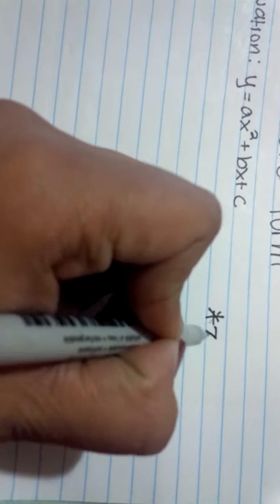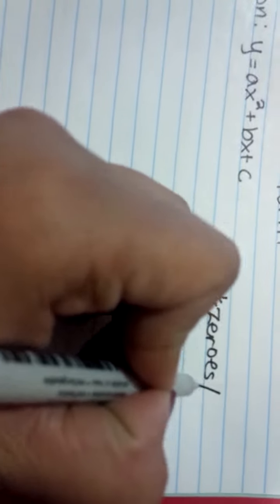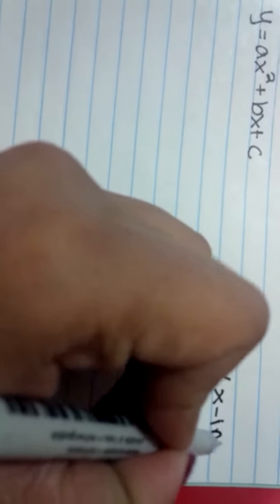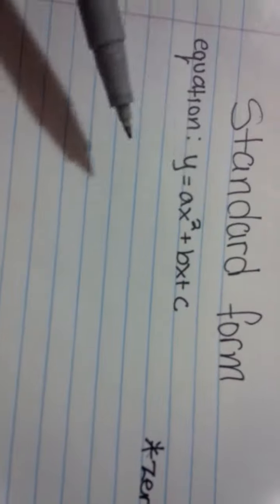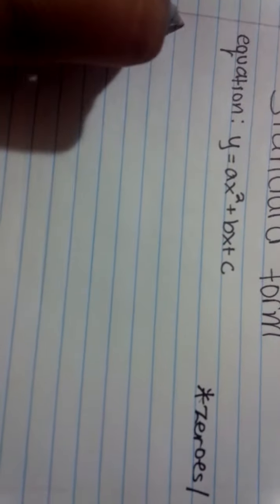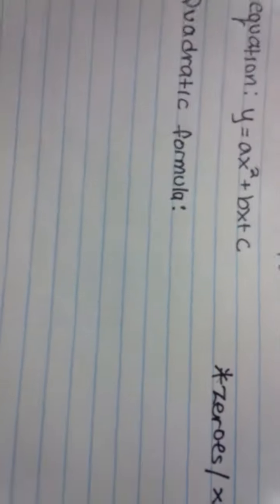But the thing that is similar to factored form, because in this one we are still finding the zeros, which are also known as x-intercepts. But the thing that is different is that it's not given to us in the equation. We're going to have to use another equation to find the zeros or the x-intercepts. The equation that we're going to be using is called the quadratic formula. This is a very easy formula and it will help you out a lot.